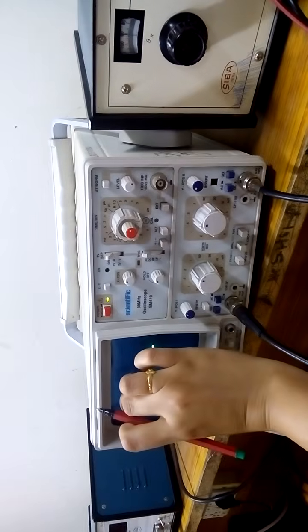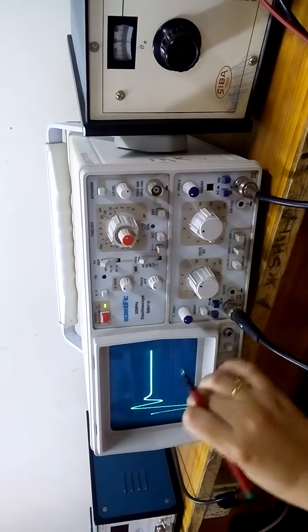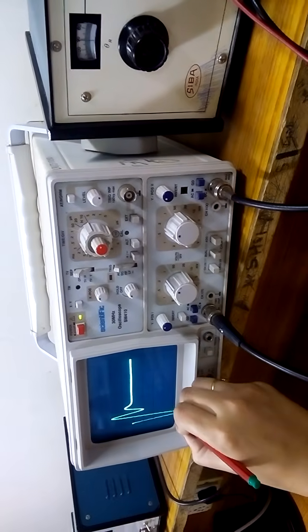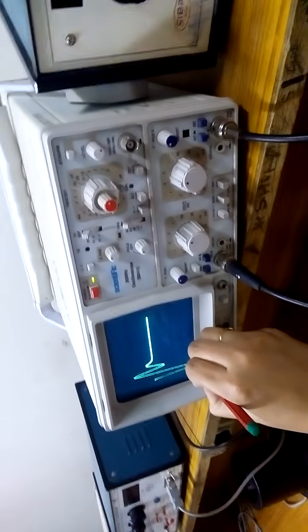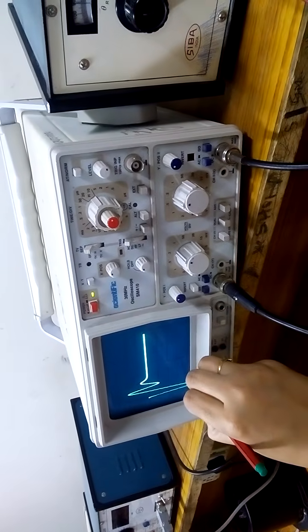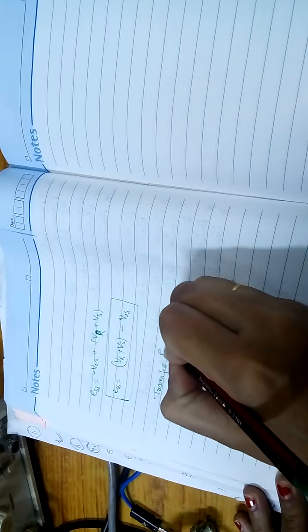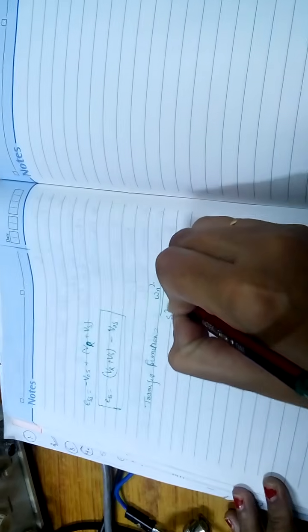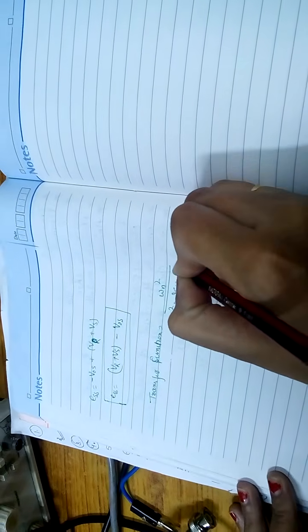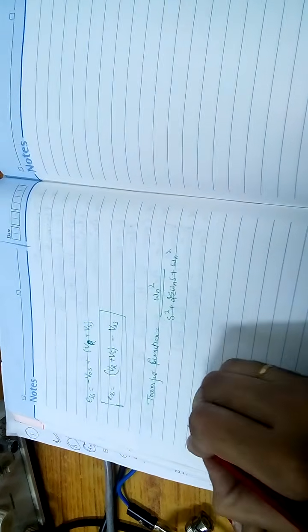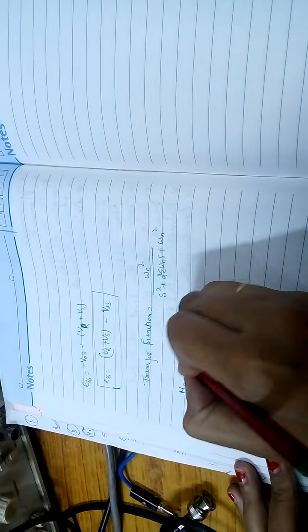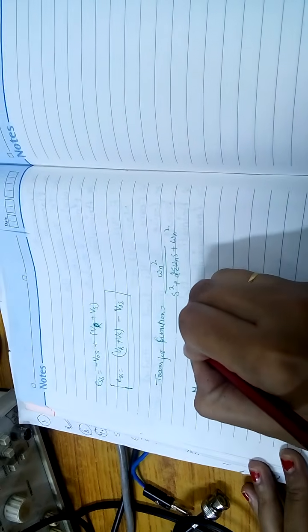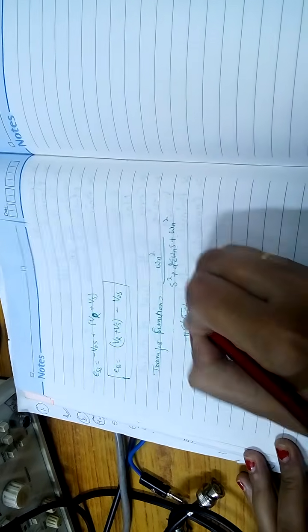We have to note down here the maximum overshoot, and then the TP, the time taken by the first peak to appear on the CRO. Why are we doing this? We have to calculate the transfer function for the second order system. The standard equation is omega n square upon s square plus 2 zeta omega n s plus omega n square. And MP, the maximum overshoot, is e raised to the power minus pi zeta upon root of 1 minus zeta square.